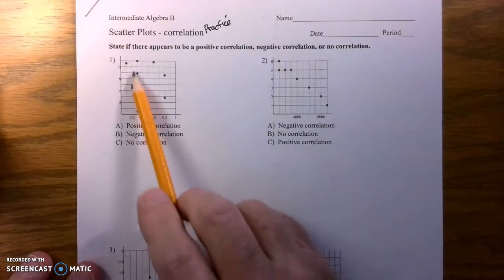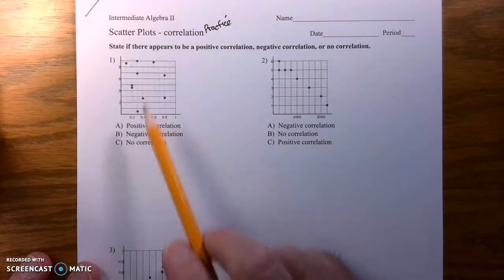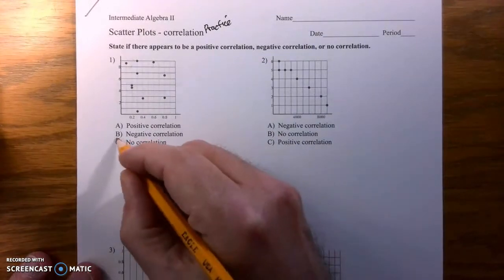Okay, let's look at all these dots. There's no correlation here at all. There's no line formed here at all. This is no correlation, okay?